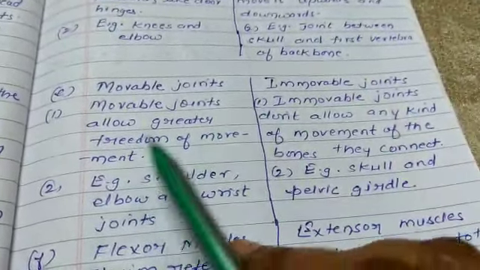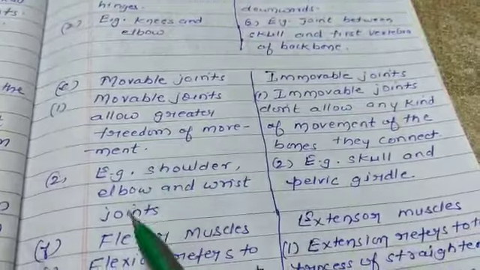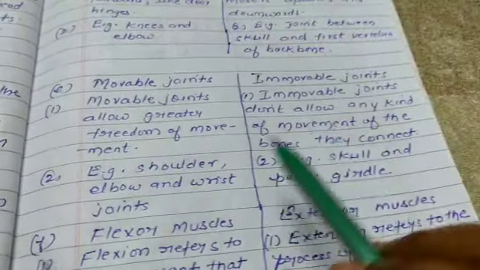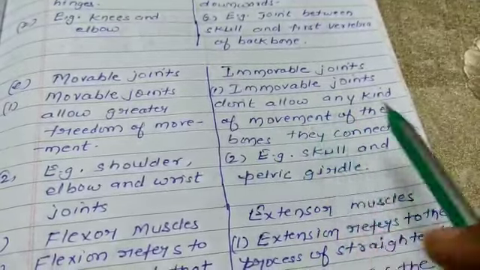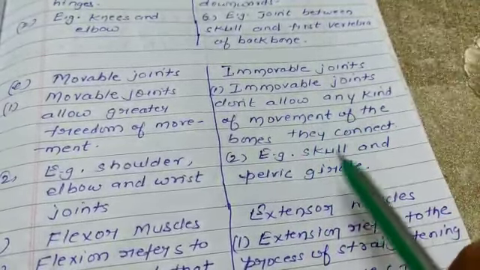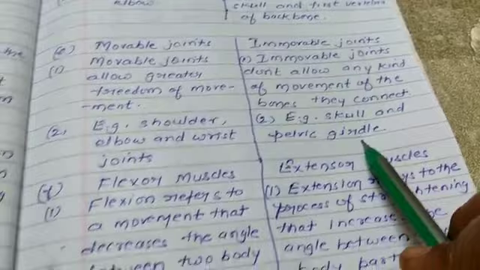Then movable joints and immovable joints. Movable joints allow greater freedom of movement, example shoulder, elbow and wrist joints. Immovable joints don't allow any kind of movement of the bones they connect, example skull and pelvic girdle.